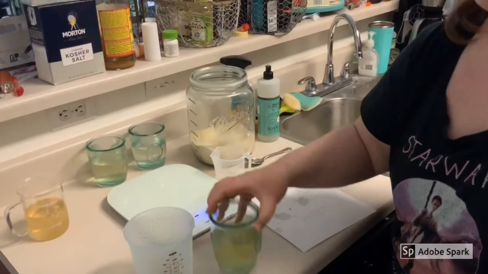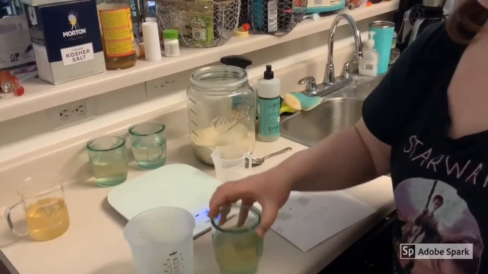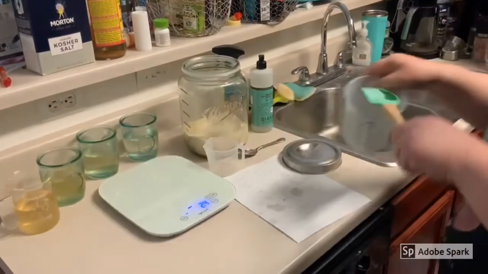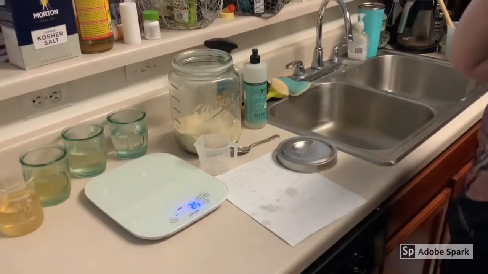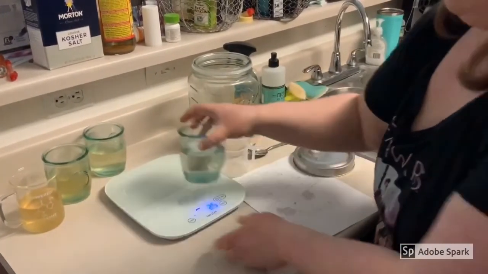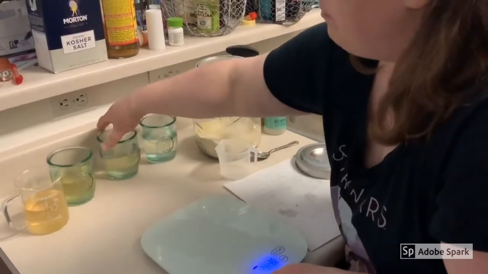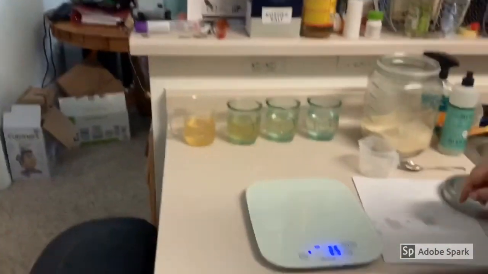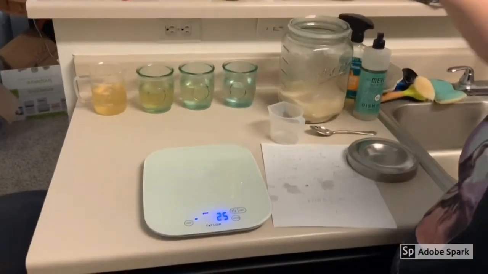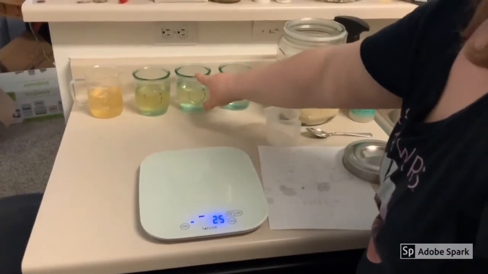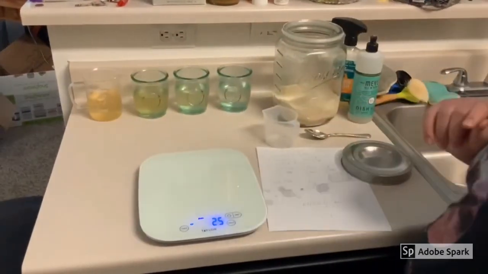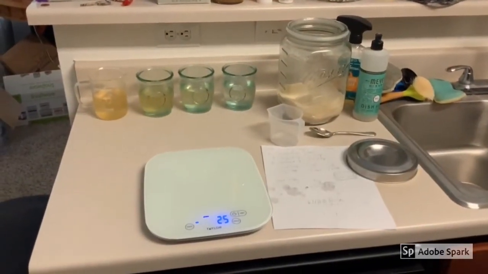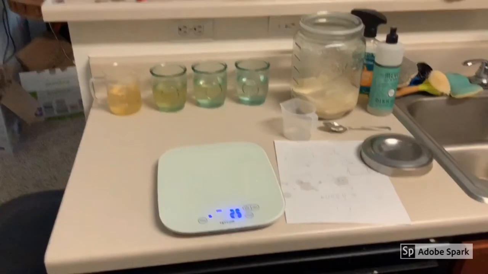All right, so that's my 0.8 molar solution. Let's compare these all side by side. Okay, so here's all 4 of my solutions. If we start on the right side, that is my 0.1. Don't mind our boxes over there. All right, so 0.1, 0.4, 0.8, and 1. You can tell the difference between these solutions. They're all sugar and water, but look at the concentrations.